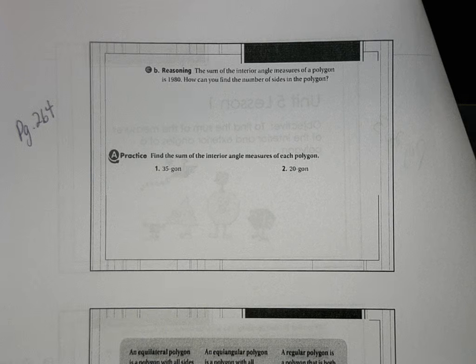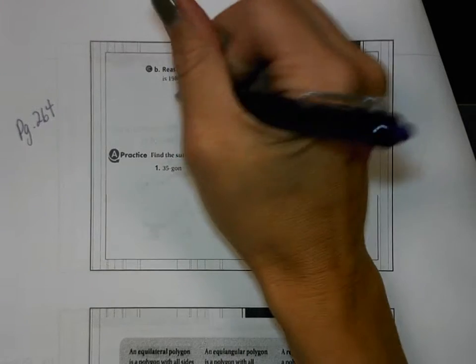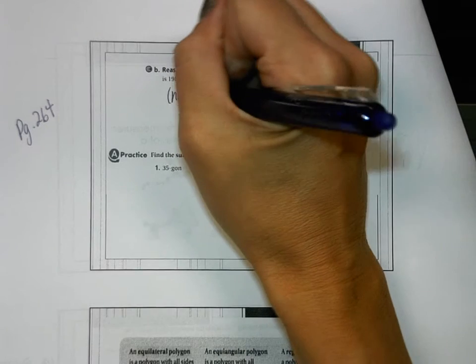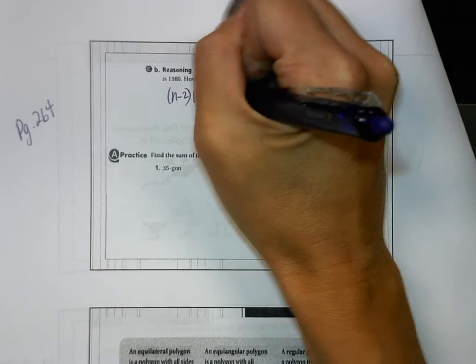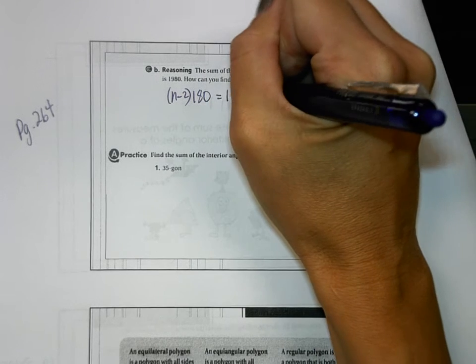All right, I didn't have time to make it around to all the groups. The correct answer is 13. Okay? So there are a couple ways of figuring this out. First of all, we know that the formula is n minus 2 times 180, and in this case it equals 1,980.